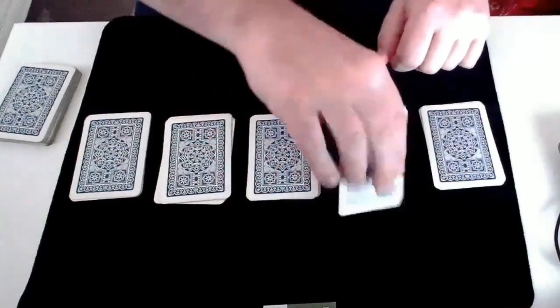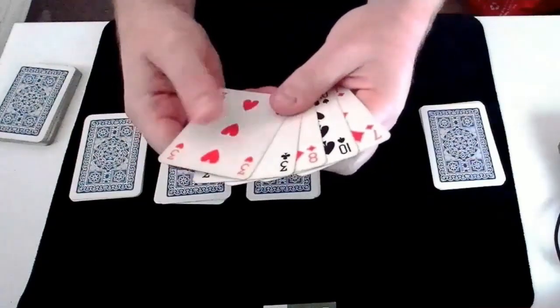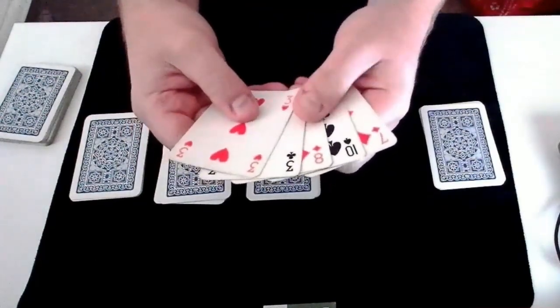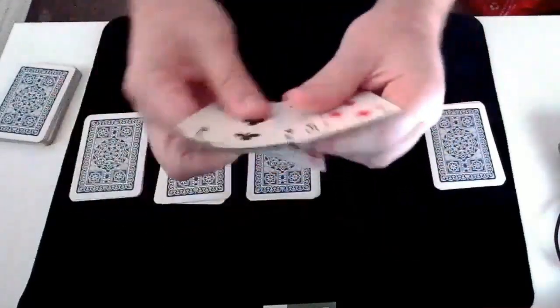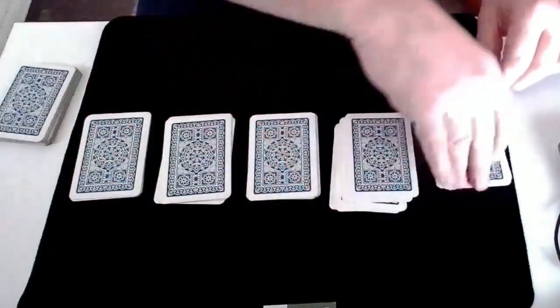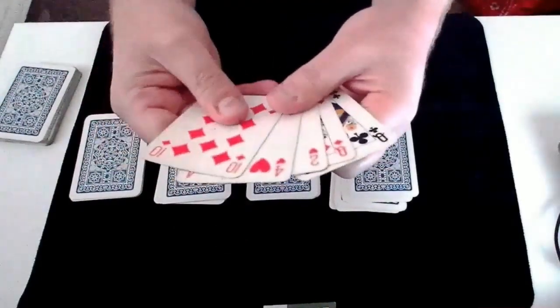Fourth spectator, let's say they choose the 3 of clubs. Give these cards a mix, put them back down, and the final spectator, let's say they choose the Queen of clubs, and they give their cards a mix and put them back down.